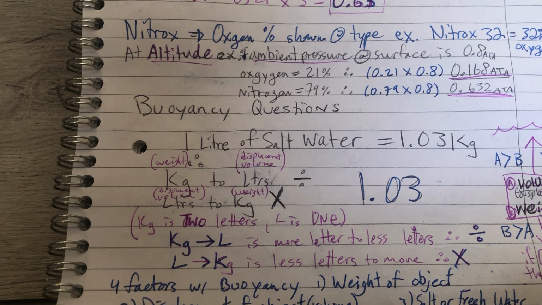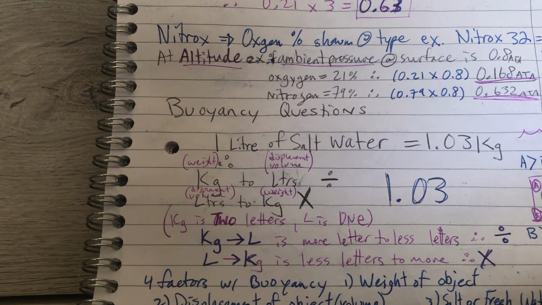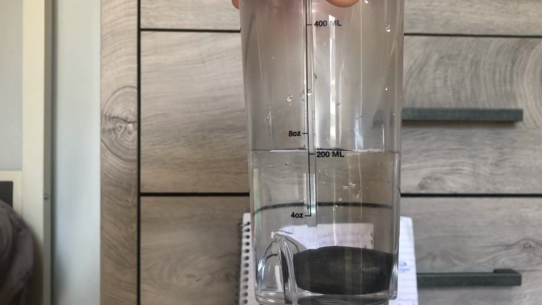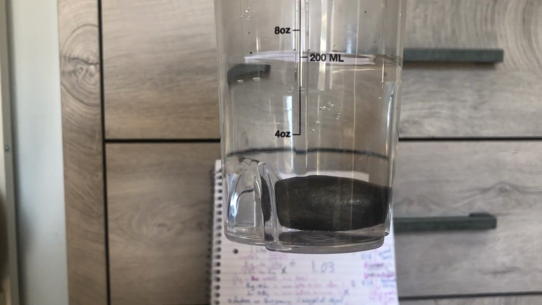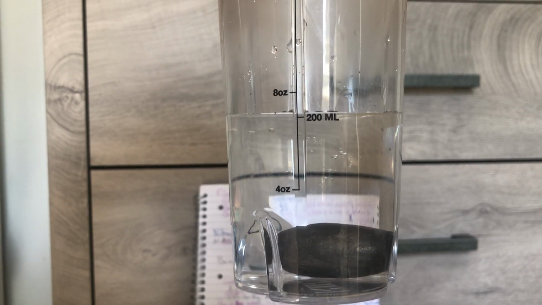The other thing you need to know is weight. What is the weight of the object? Weight is measured in kilograms. And some smart scientist obviously decided, whatever the difference here, let's say it was 1 liter of difference, which it clearly isn't, but let's say it was.